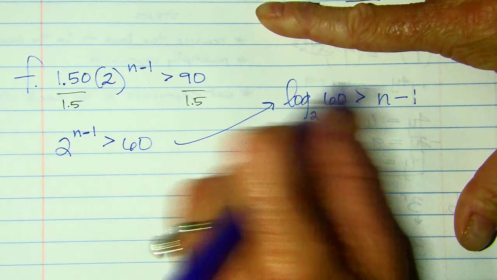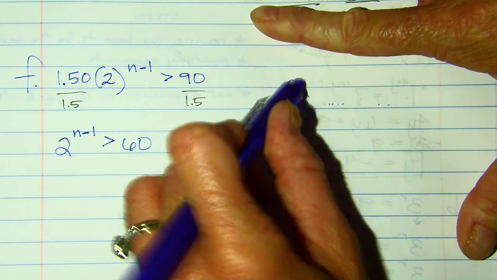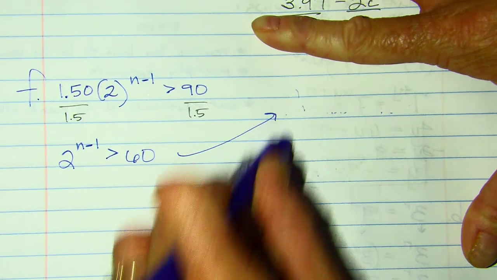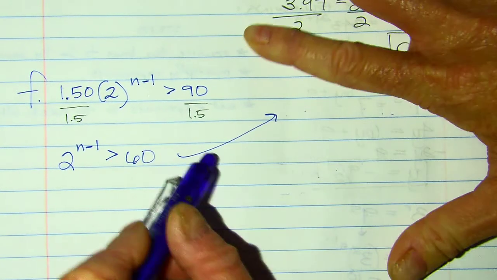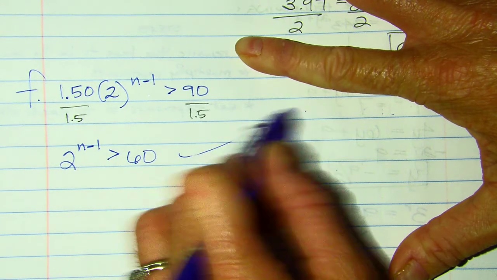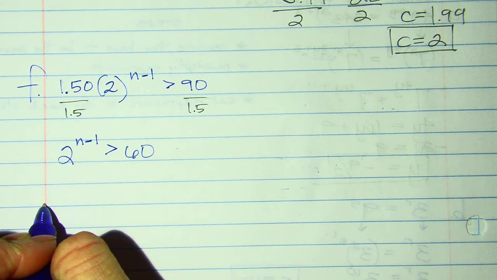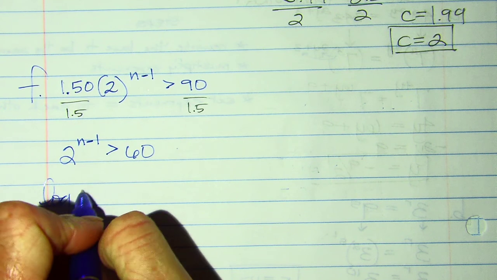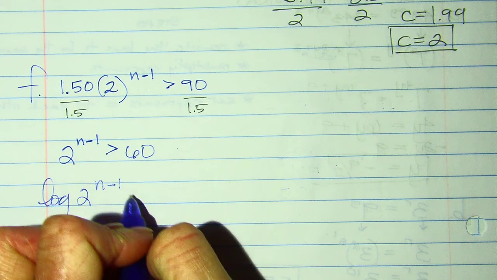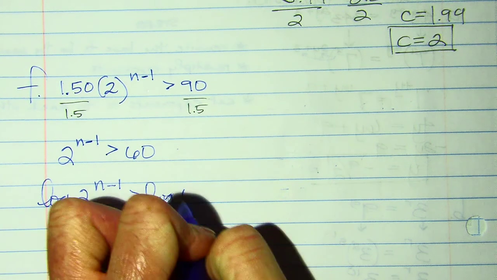So I'm going to go over the other way to write it. So if you get uncomfortable writing things from exponential to log form, then you could just take the log of both sides. So log of 2 to the n minus 1 is greater than the log of 60.